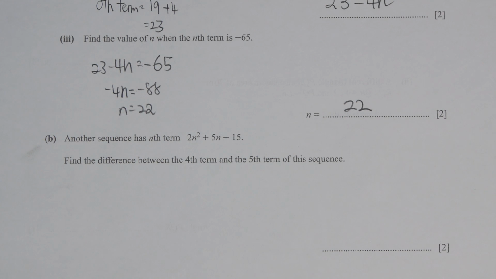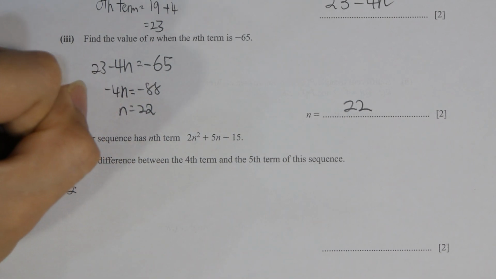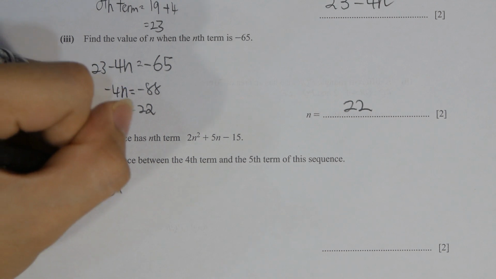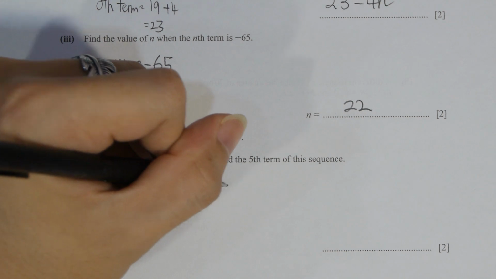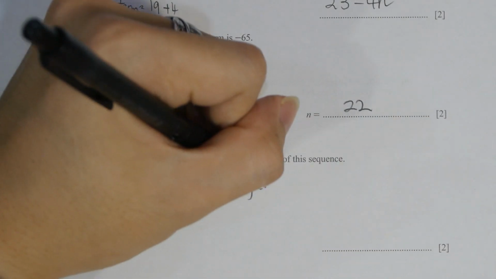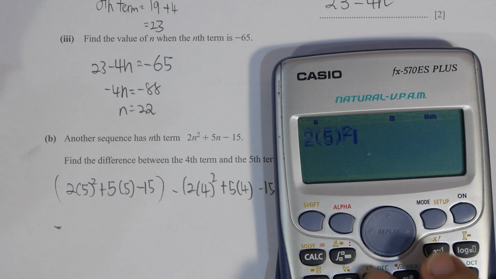Question B, okay, another sequence has n-th term, okay, so substitute 5 and substitute 4 into it and find their difference. You will get 23. So this is also somewhere at the middle. Okay, if you're comfortable with solving all these questions, you should be alright.